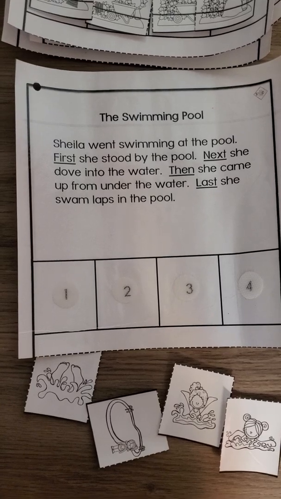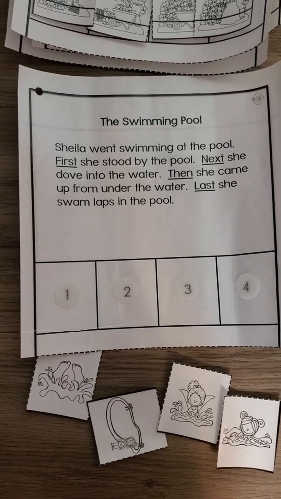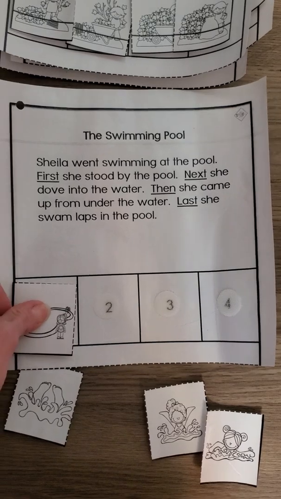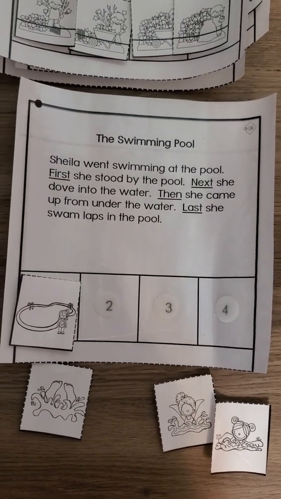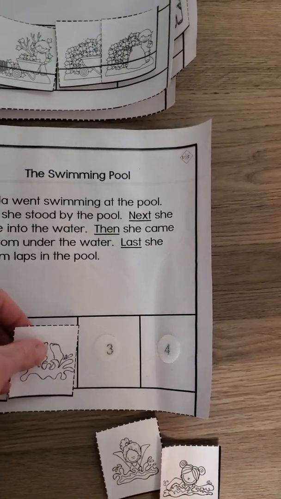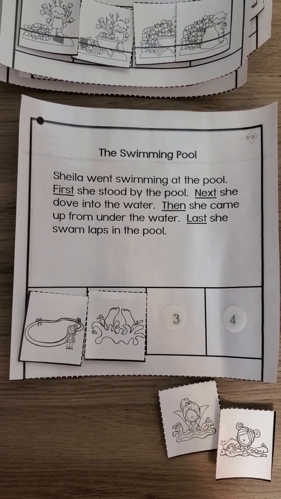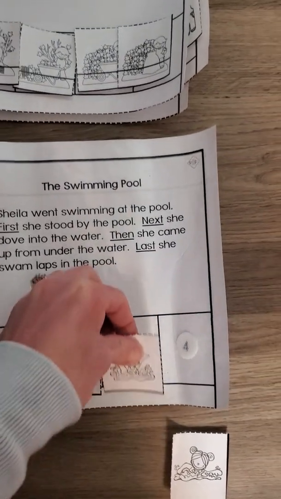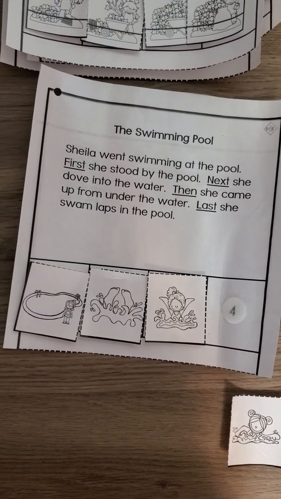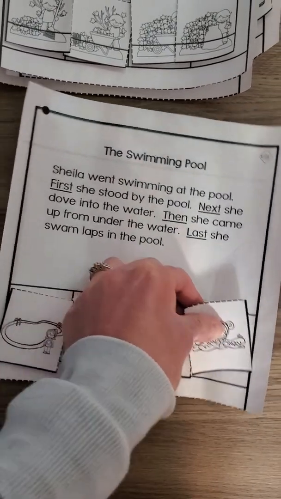So let's talk about what Sheila did first. What was the first thing she did? Yeah, she stood by the pool, so she was getting ready to get in the water. What happened next? Yeah, next she jumped into that pool. She dove into the pool. What happened then? Yeah, she had to come up so that she could breathe, so she jumped up out of the water. And what happened last? Yeah, last she went to swim laps.